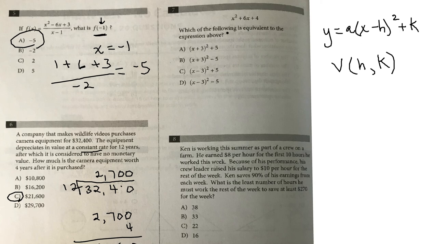So they're basically taking this little expression and putting it in vertex form. Now there's a lot faster way than completing the square, but I'll show you how to complete the square in a minute. What we can do is say, okay, let's let x equal 0 and see what this expression yields. If I put 0 in, I'm going to get 0 plus 4, which is 4. Then I'm going to put 0 in where all these x's are and see which expression equals 4. So if I put 0 in the first one, I'm going to get 3 squared plus 5 equals 9.